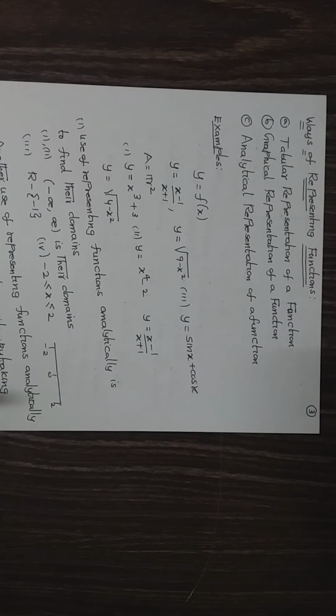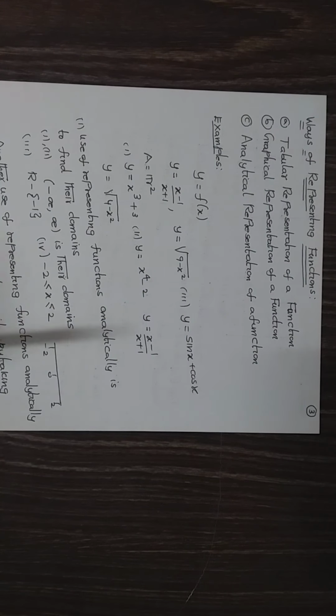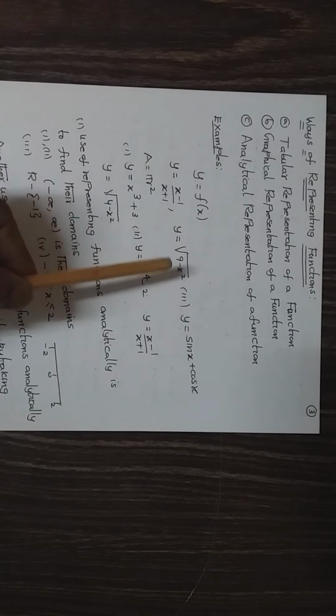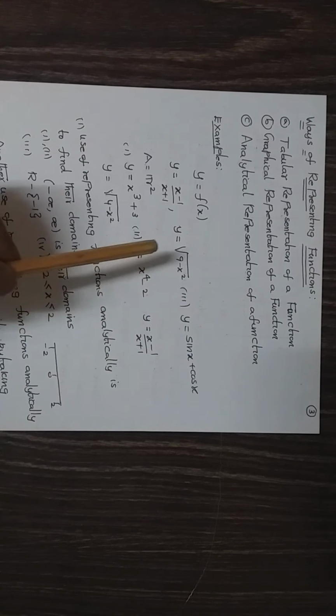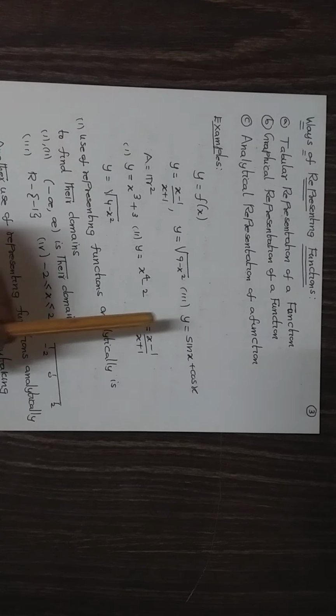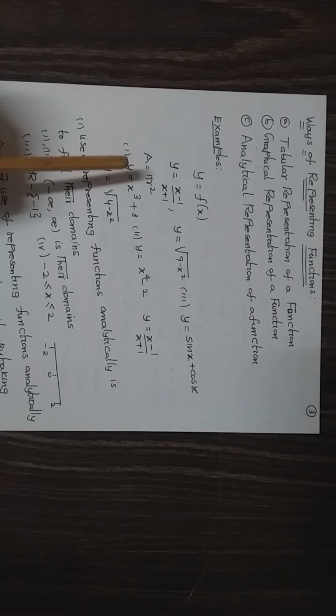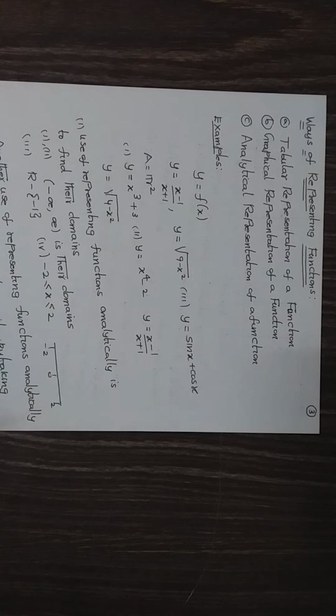I already told you. Similarly, y is equal to square root of 9 minus x square. This is another example. So y is equal to f of x. F of x is square root of 9 minus x square. So y is equal to sin x plus cos x. Same, y is equal to f of x. For example, area is equal to pi r square. So this is also a function of radius r.